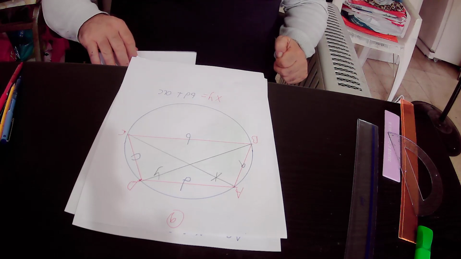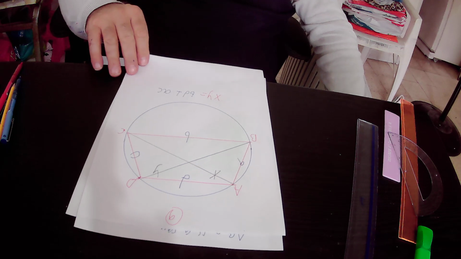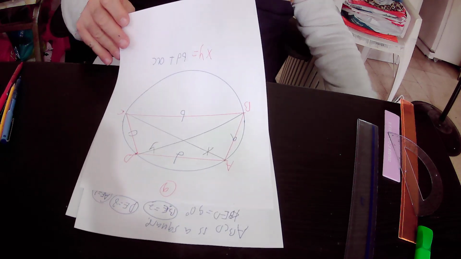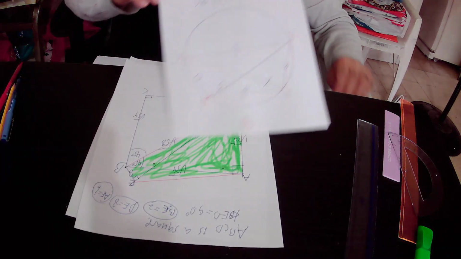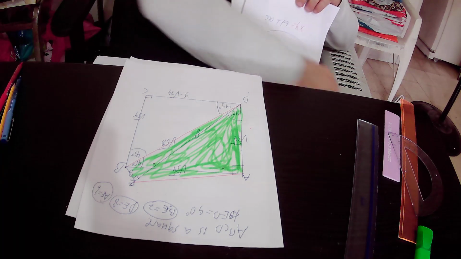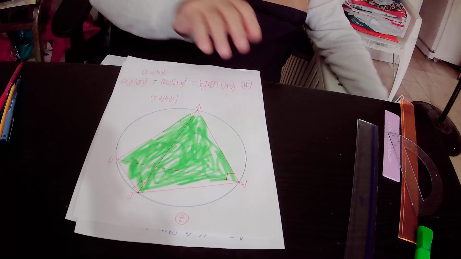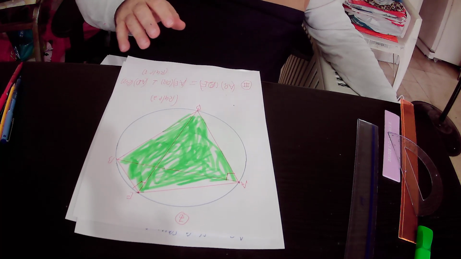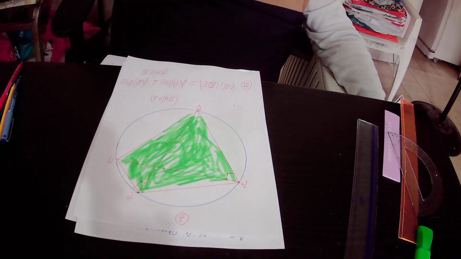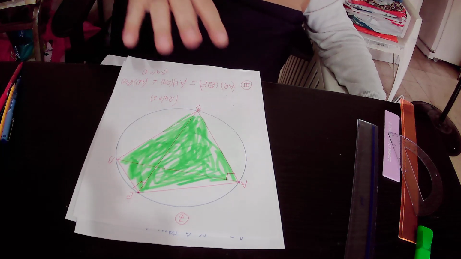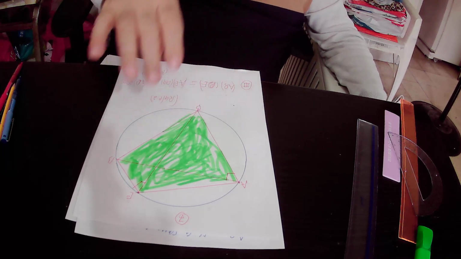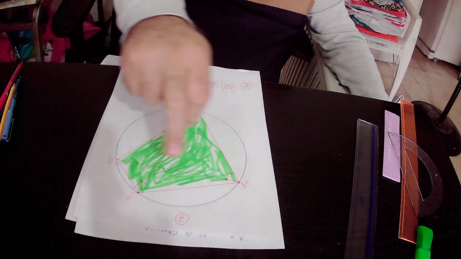And we actually can implement rule number 3 in our drawing. First of all, why can we implement rule number 3 in our drawing? Because in our drawing we have quadrilateral AEBD that is inscribed in a blue circle.